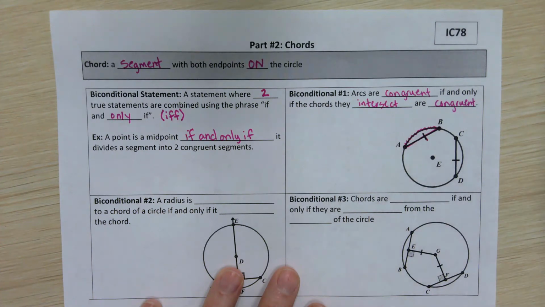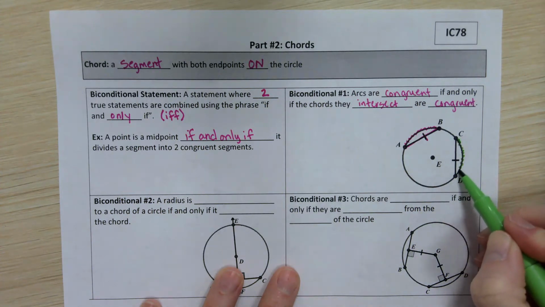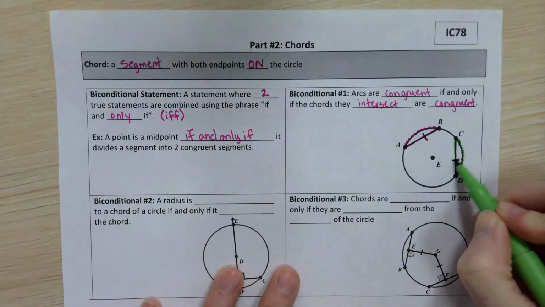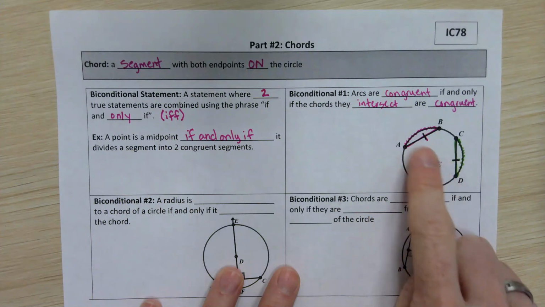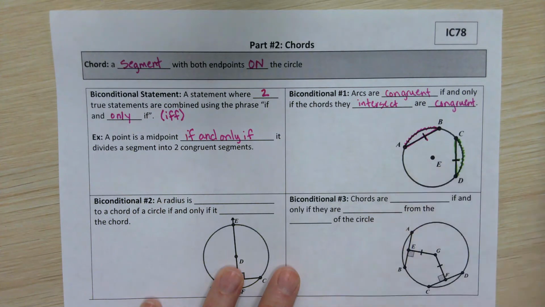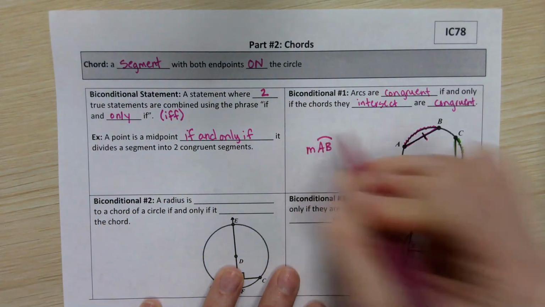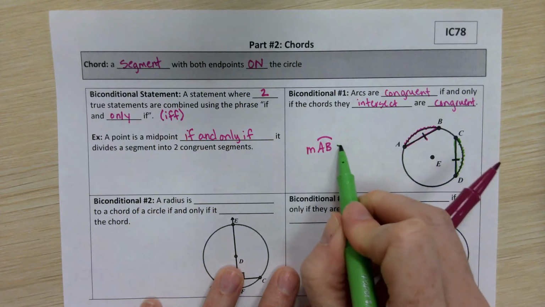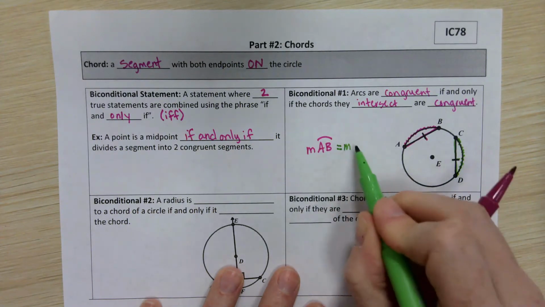And then we have chord CD over here, or arc CD over here on the other side that intercepts chord CD. And if we investigate, these two chords are exactly the same size. And so what that tells us is that the measure of arc AB, the one attached to this chord at the top, is going to be exactly equal to the measure of arc CD.